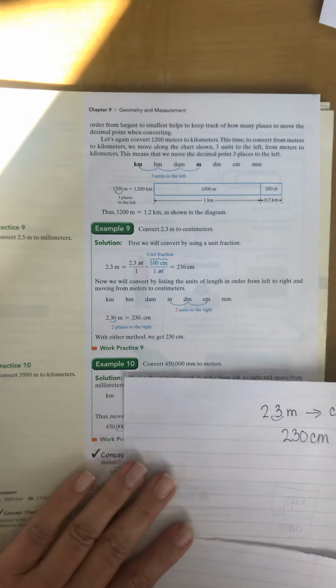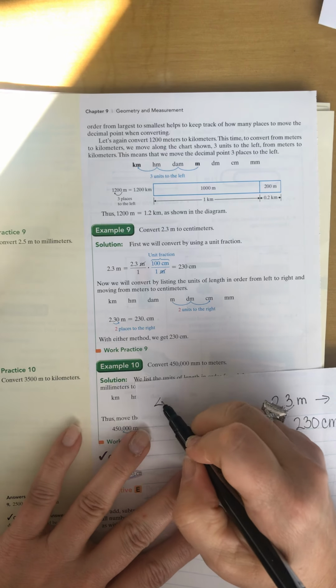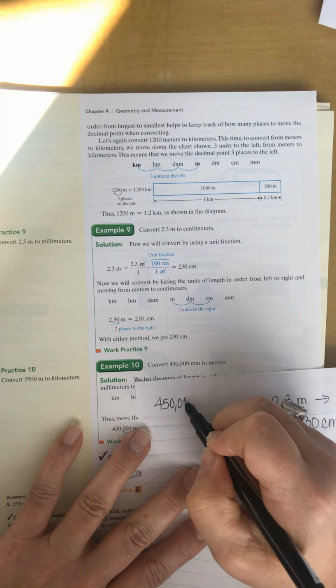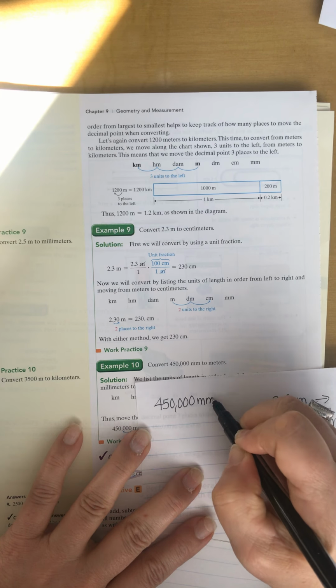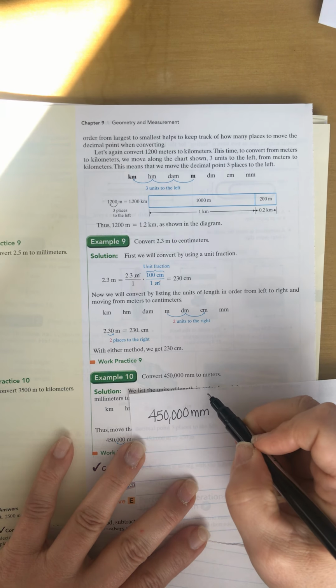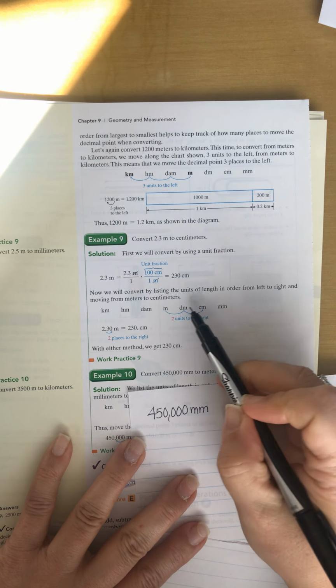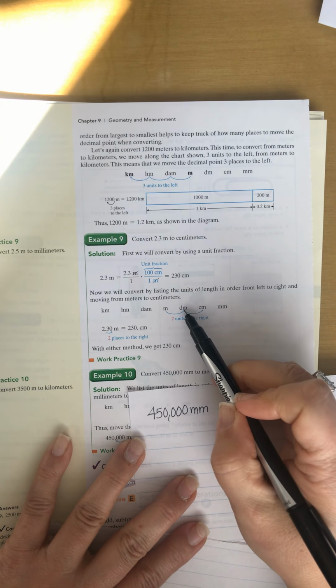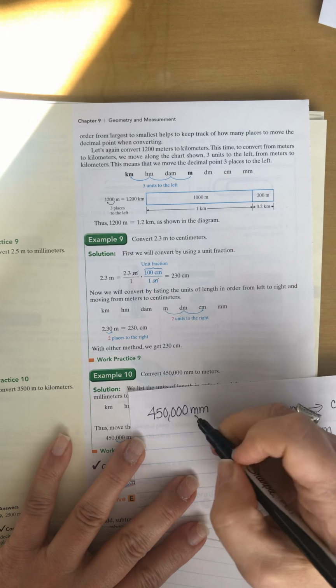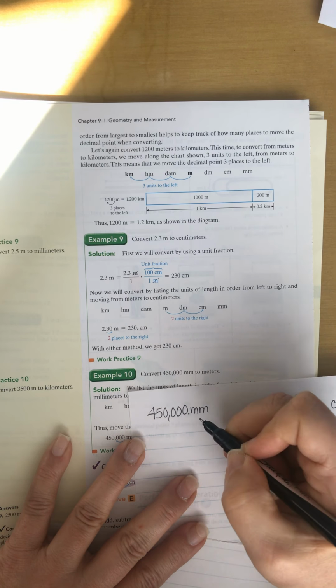Okay, example 10, we want to convert 450,000 millimeters, okay, and we want to go to meters. So if you're right here, millimeters, and you want to go to meters, you're going to go 1, 2, 3 places to the left. So right here is your decimal, okay?